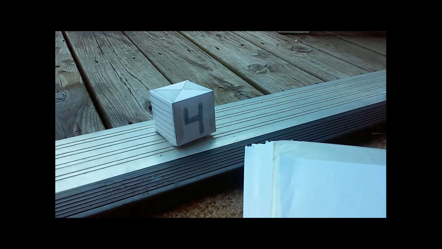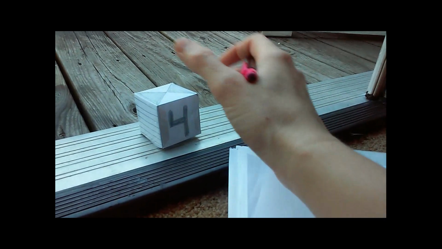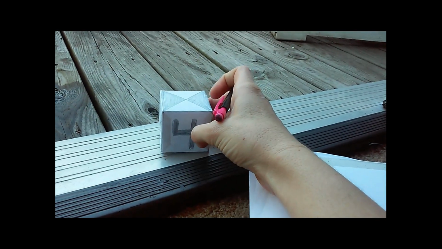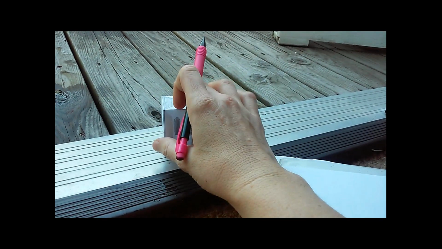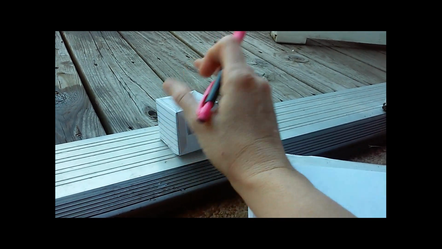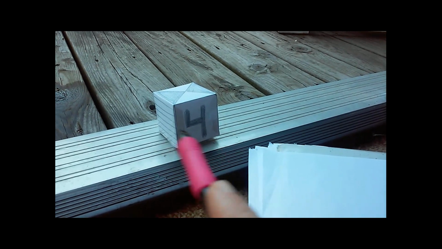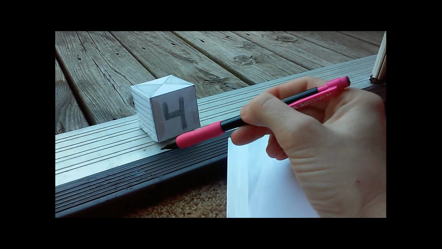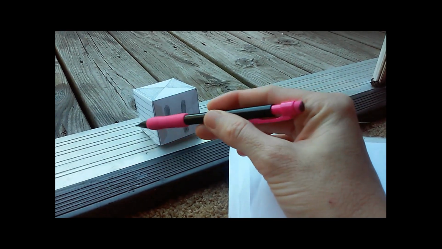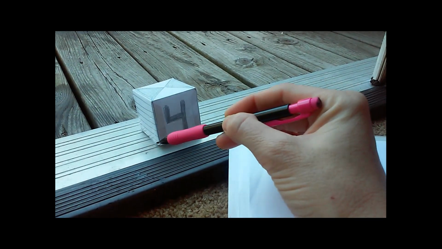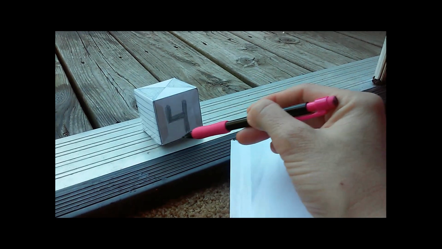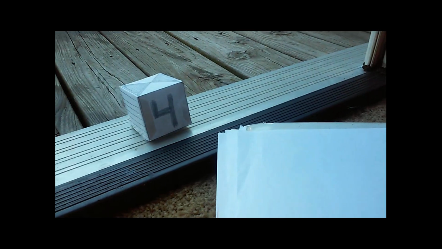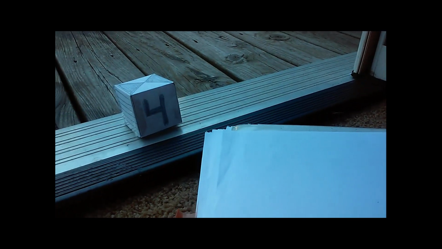Now you notice my cube here. I could have done it like this, but then I'm not really going to see any of my other sides, so that's why I turned it so I can at least see 2 of my sides. So let's figure out how we're going to draw this. Now we need to look at the direction of our edges here, okay? And see, this edge and this edge are parallel. This edge and this edge are parallel. So let's go ahead and start drawing.